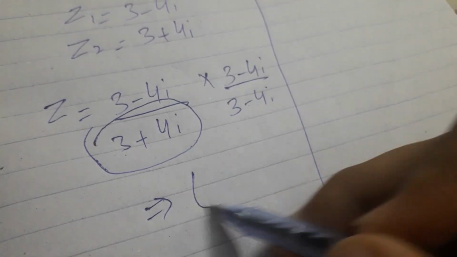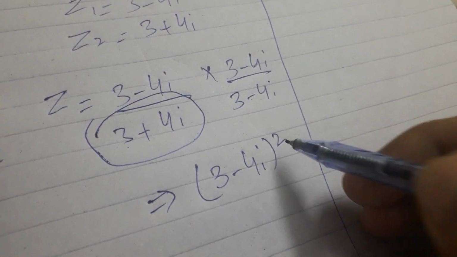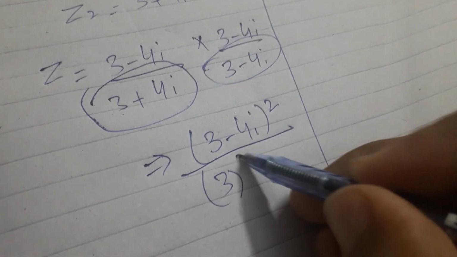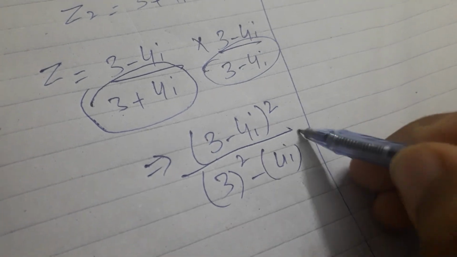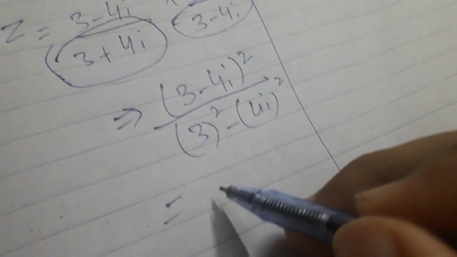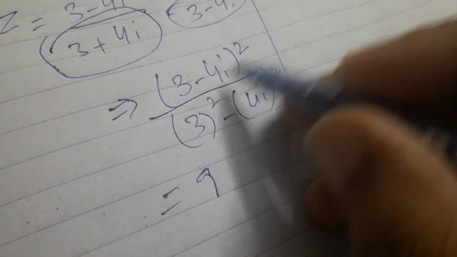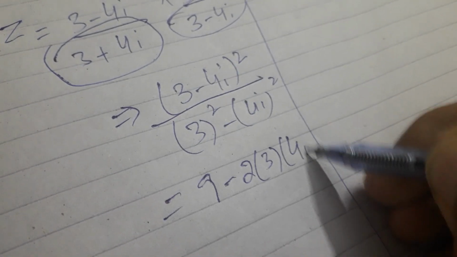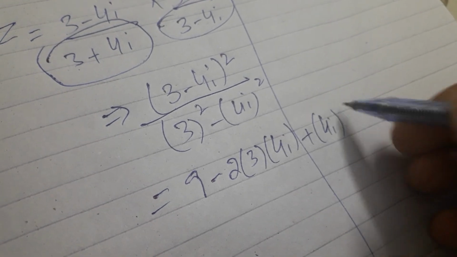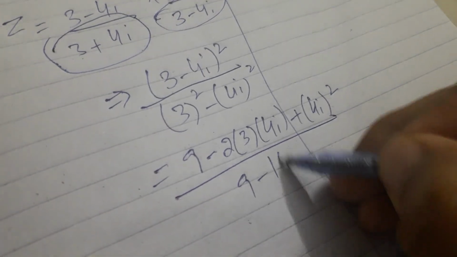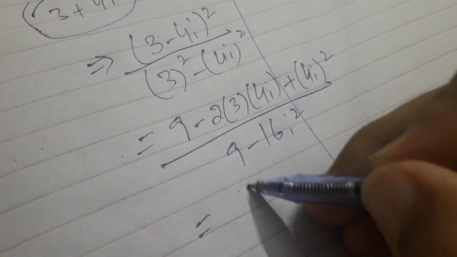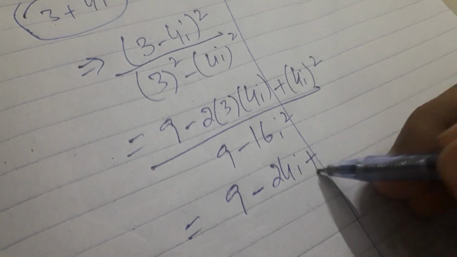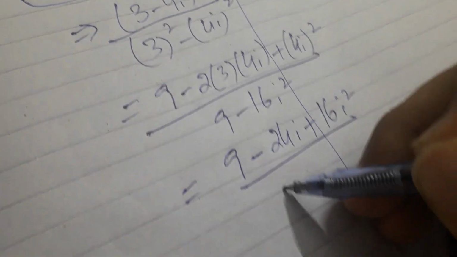The numerator term will become 3 minus 4 iota whole square, while the denominator is a square minus b square. We will open the formula: a square minus 2ab plus b square. 9 minus 24 iota plus 16 iota square.